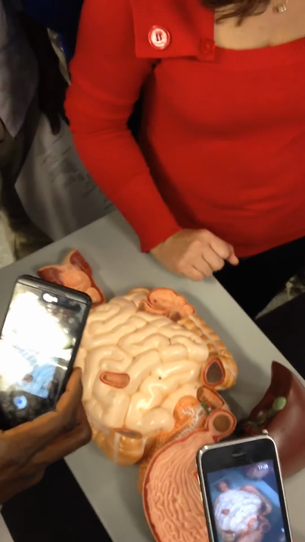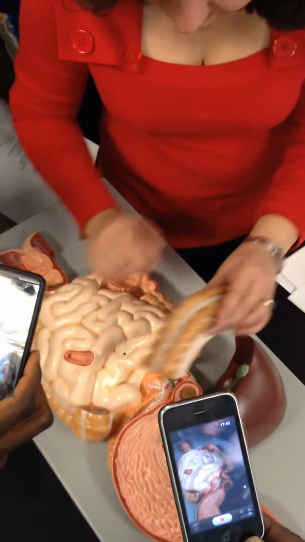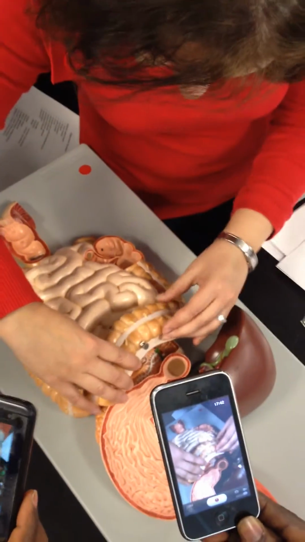All right. Then you have your large intestine. Your large intestine is all the way here.